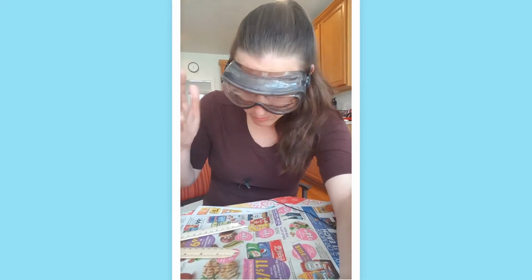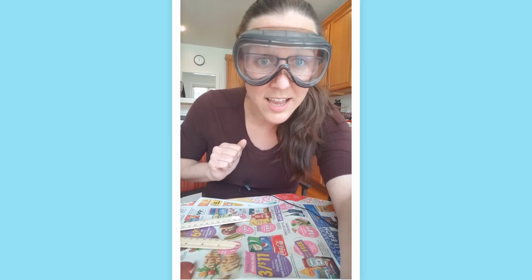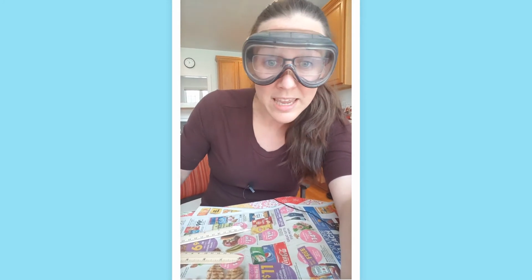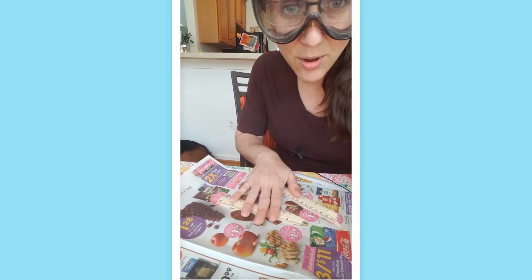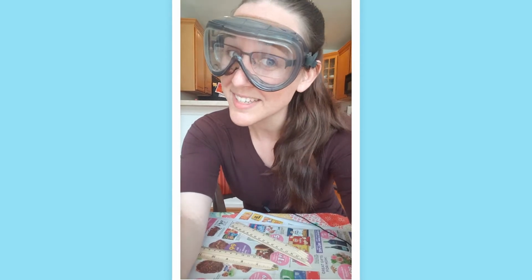Without the newspaper, there was nothing holding the ruler down on the other side. But the newspaper increased the surface area over the back of the ruler in order to hold it down using nothing but the air molecules, the air pressure in the room around it. No tricks, no gimmicks, just science.